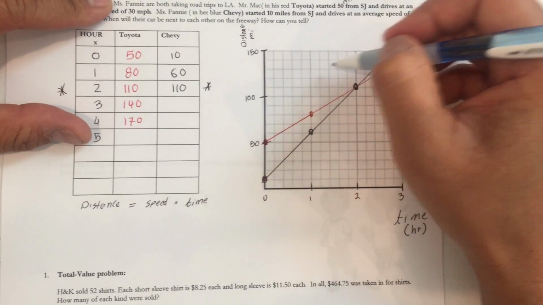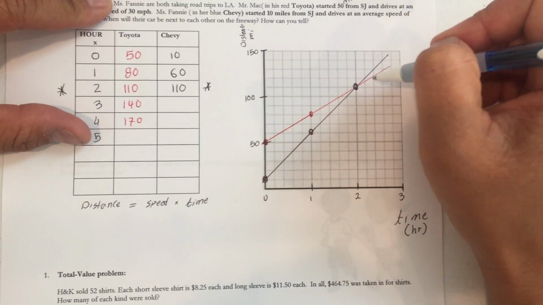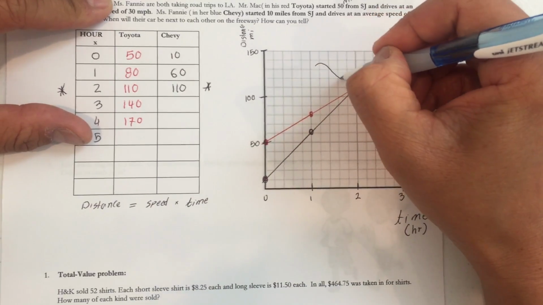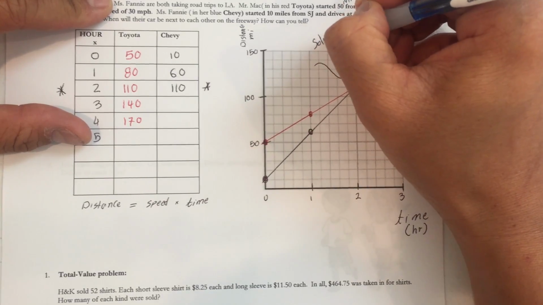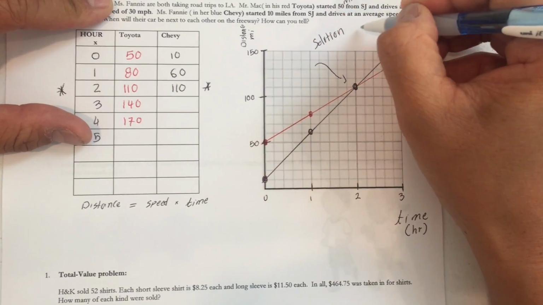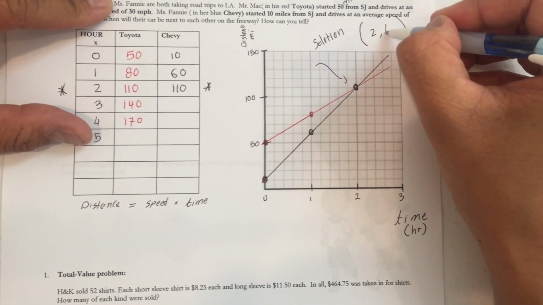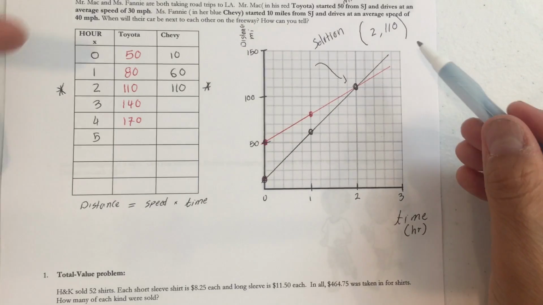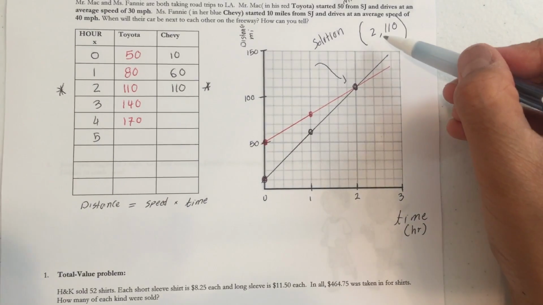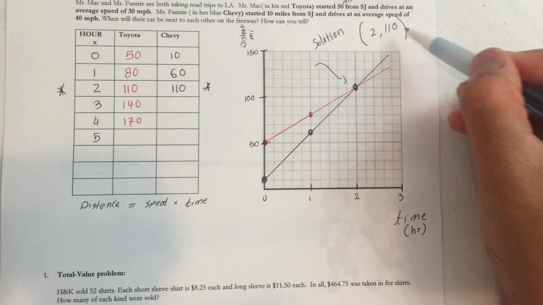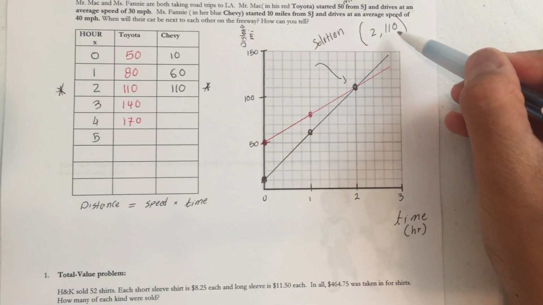So notice that the two lines will intersect at that point, and that point is our solution. Okay, the solution is (2, 110), which allows us to answer this question. The two cars will be side by side 2 hours later. The distance where they will be at is 110.